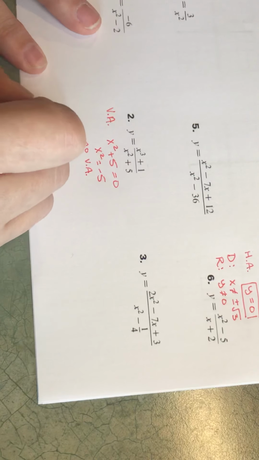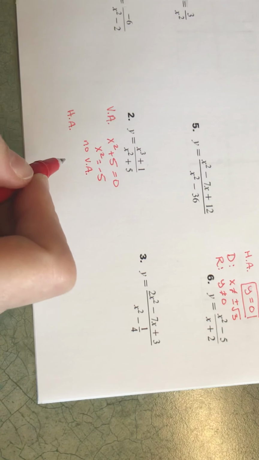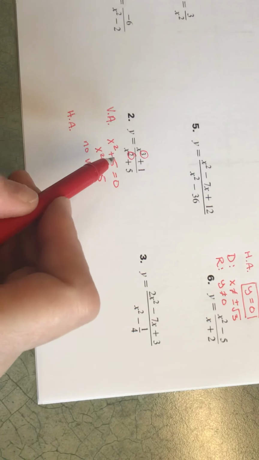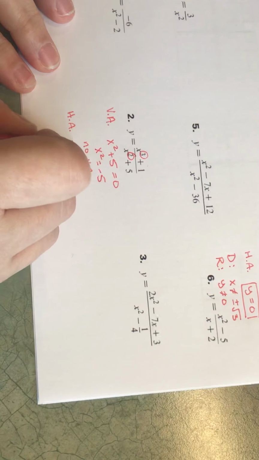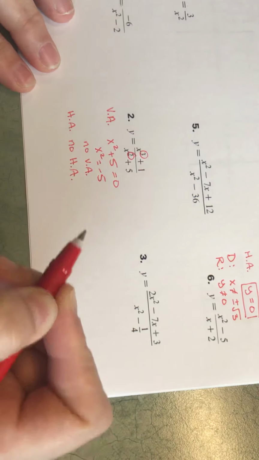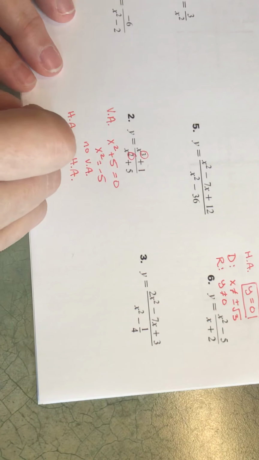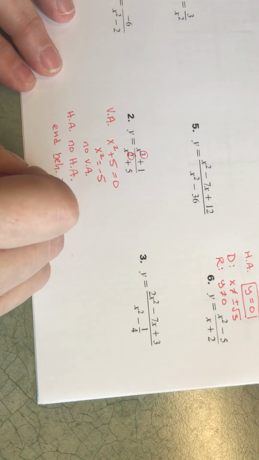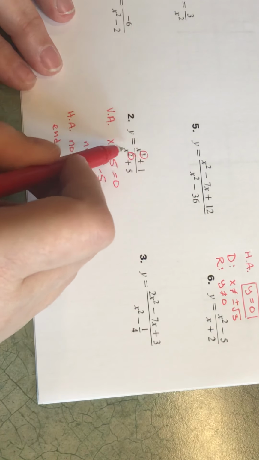And then my horizontal asymptote: the degrees are 3 and 2. 3 is bigger than 2, so there's no horizontal asymptote. But the end behavior is the same as y equals the ratio of the leading coefficients.